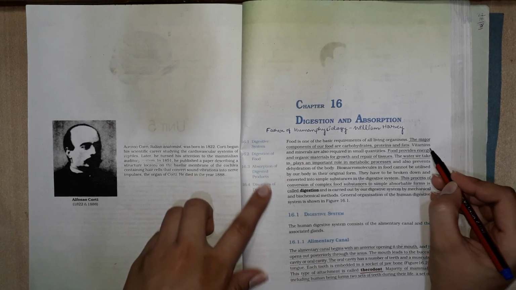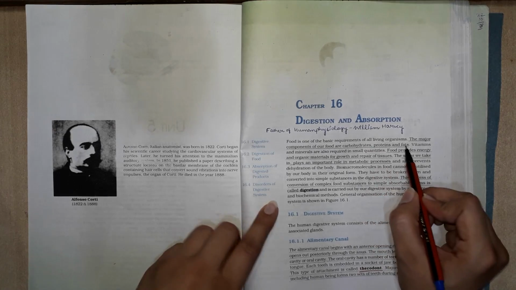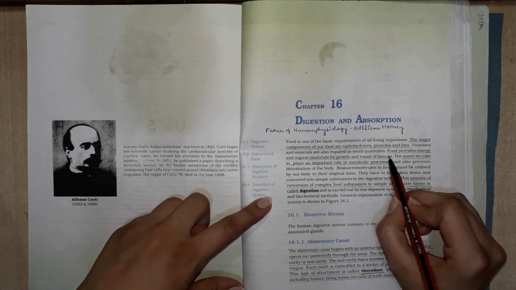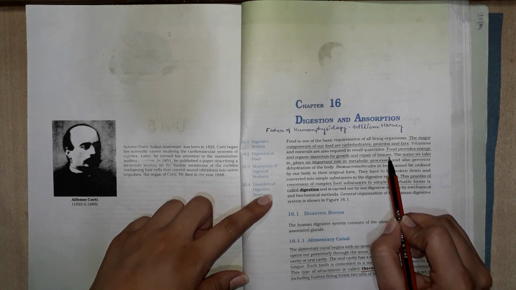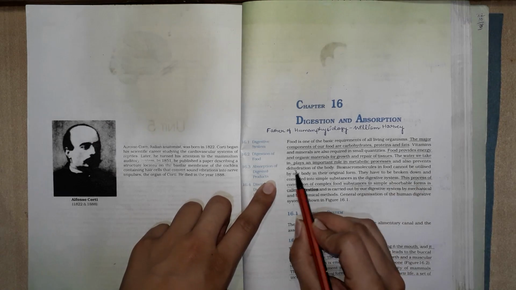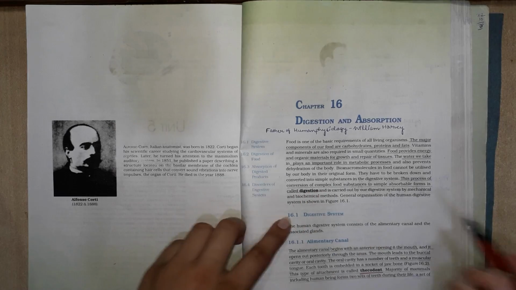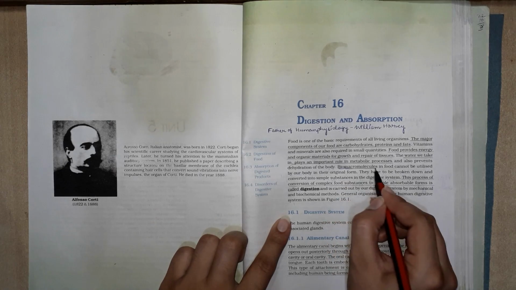Vitamins and minerals are required in small quantities, and carbohydrates, proteins and fats are required in more quantity as compared to vitamins and minerals. So food provides us energy and the organic materials for growth and repair of the tissues of the body. The water we take plays a very important role in the metabolic processes and also prevents dehydration in our body. Then comes the biomacromolecules in the food.